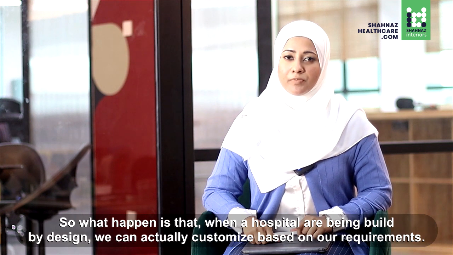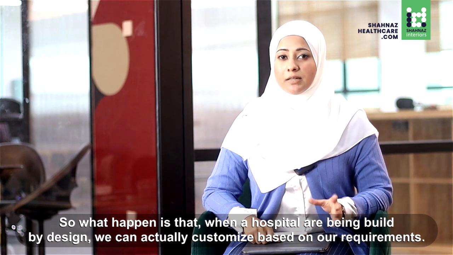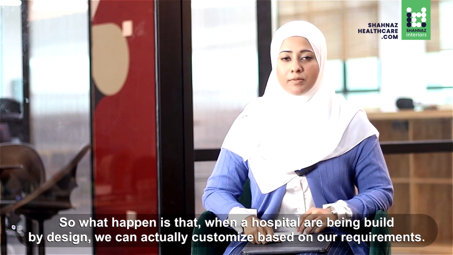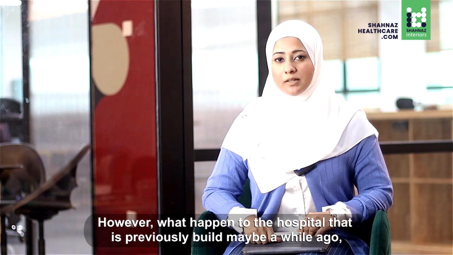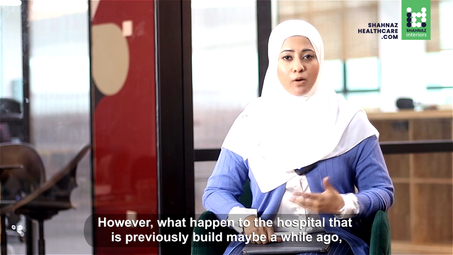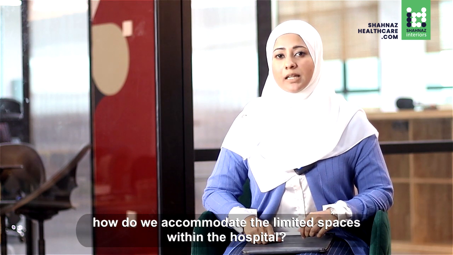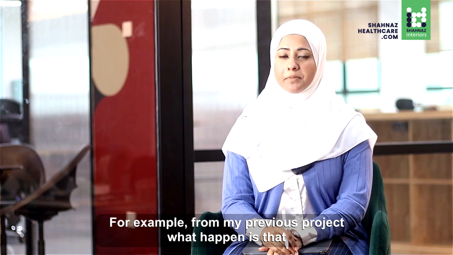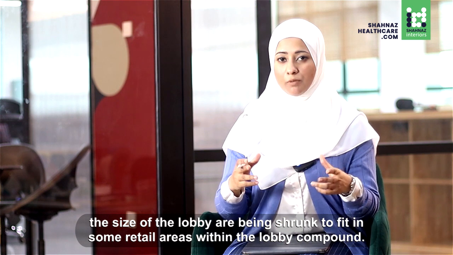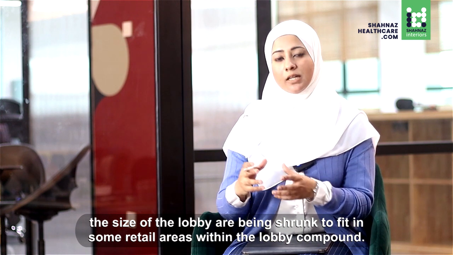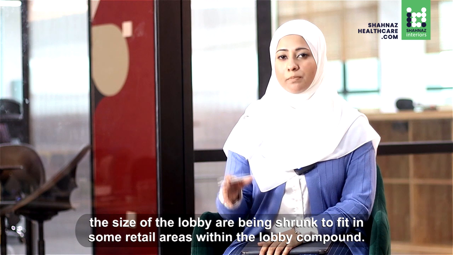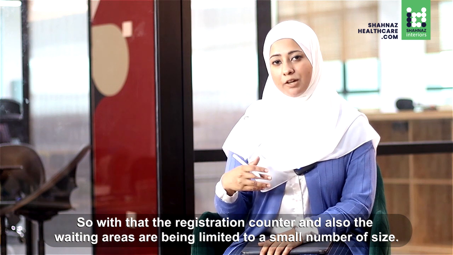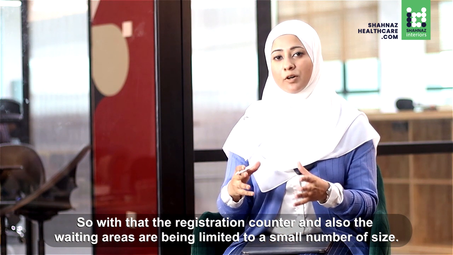So what happens is that when hospitals are being built by design, we can actually customize based on our requirements. However, what happens to a hospital that was built a while ago? How do we accommodate the limited spaces within the hospital? For example, from my previous project, the size of the lobby was shrunk to fit in some retail areas within the lobby compound. So with that, the registration counter and also the waiting areas were limited to a small size.